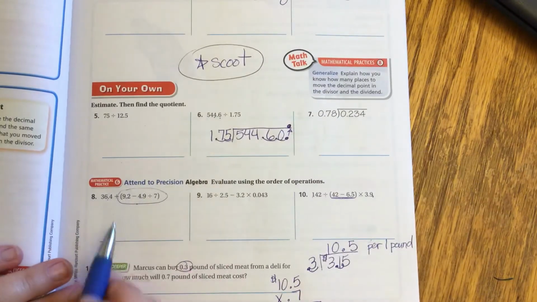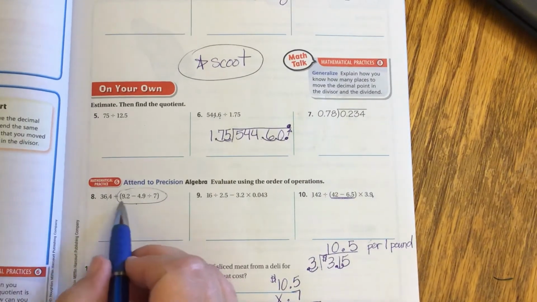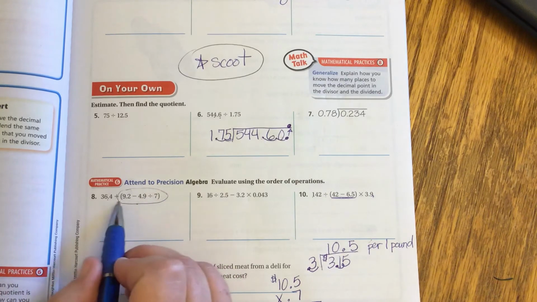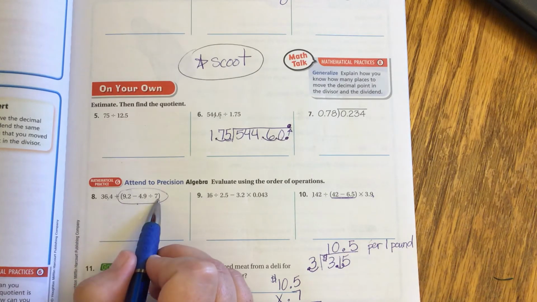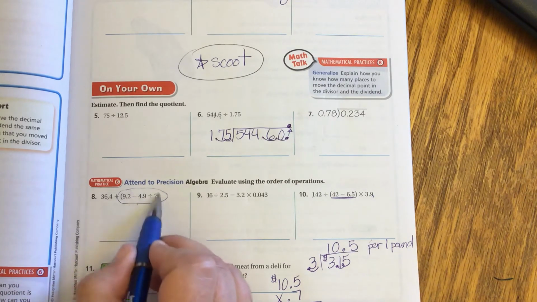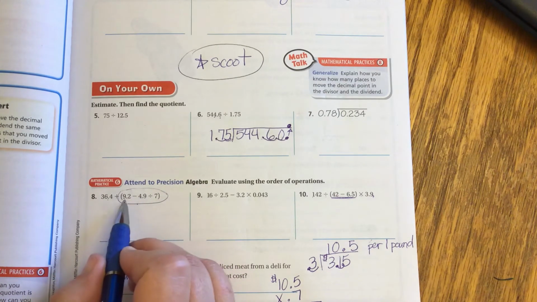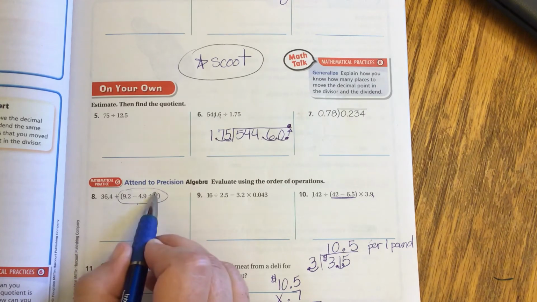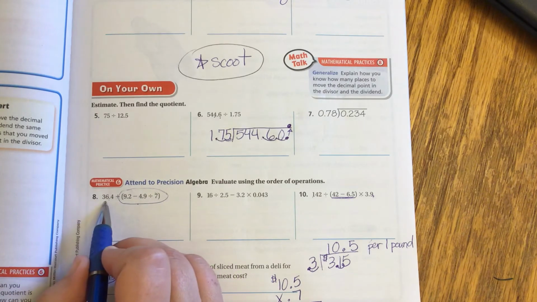When you have a problem like this, you do the parentheses first, but within the parentheses, what you need to remember is that you do multiplication and division first. So do that part first, then 9.2 subtract whatever this is, and then add 36.4.